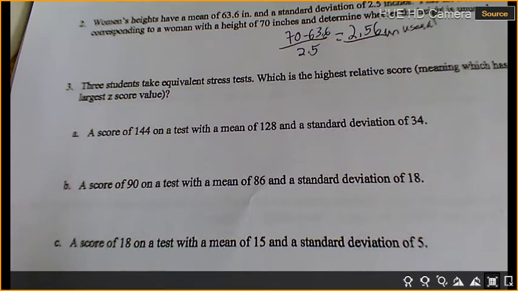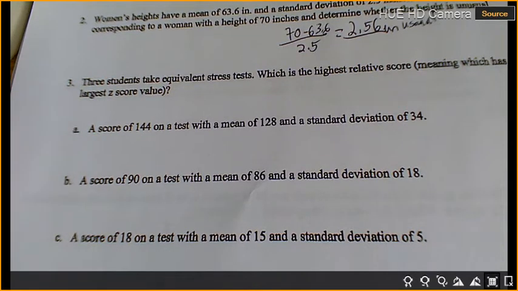All right, let's look at number 3. 3 students have equivalent stress test scores. Which is the highest relative score, meaning which has the largest z-value? So we have to figure out the z-value for A, B, and C, and then figure out which one has the highest z-score.